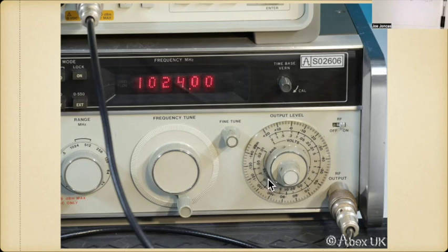This scale from here down is microvolts: 5 microvolts, 2, 1, 0.5, 0.2, 0.1, all the way down to 0.01 microvolts. I've worked with receivers that could still hear less than 0.01 microvolts. They're extremely sensitive.